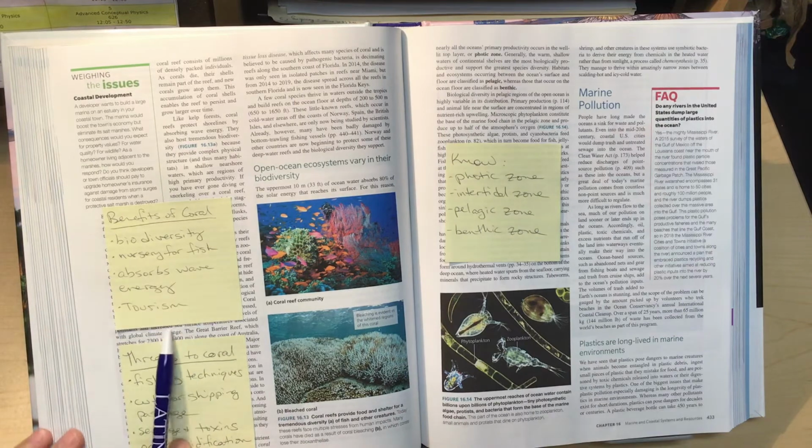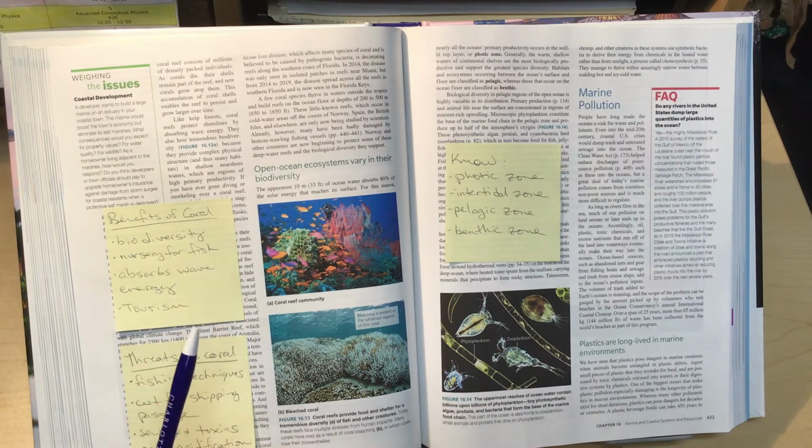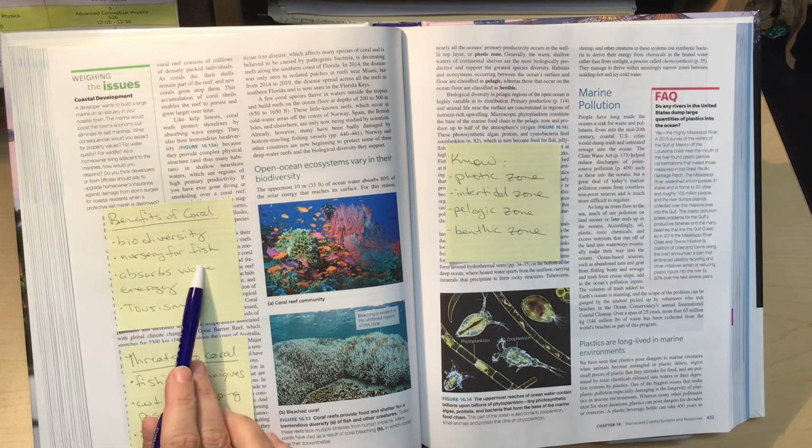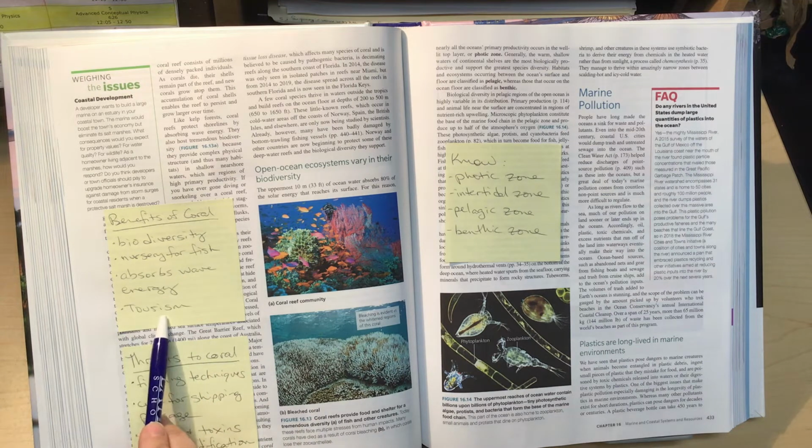On the next page, we get into the benefits of coral. It's biodiversity. It's one of the most biodiverse regions in an ocean. It serves as a nursery for fish because it's protected, so the fish lay their eggs there and the babies can grow up safe. They absorb wave energy. As the waves come in, they hit against the reef and they lose their energy. And they're also tourism. There's a lot of money in snorkeling and expeditions to coral reefs.